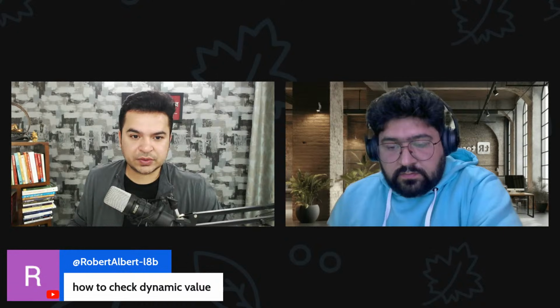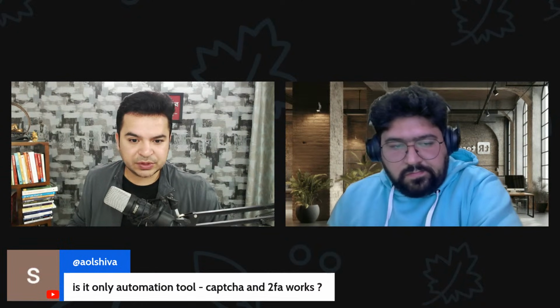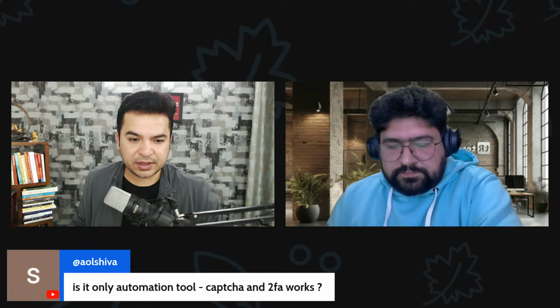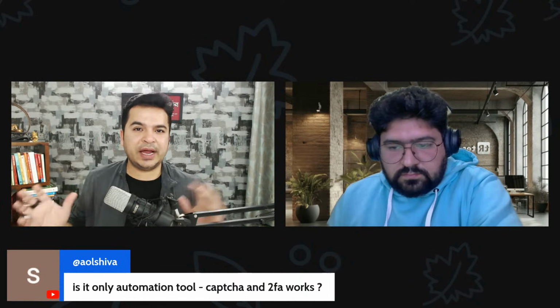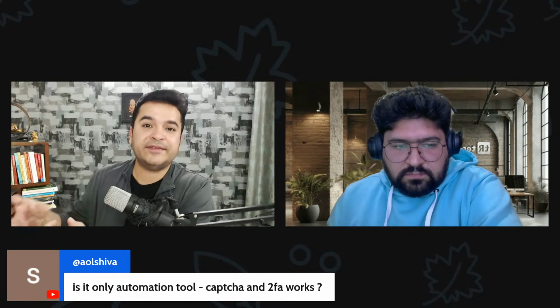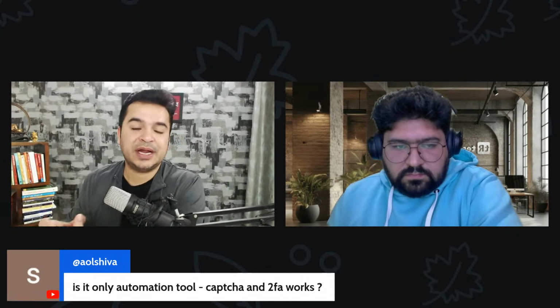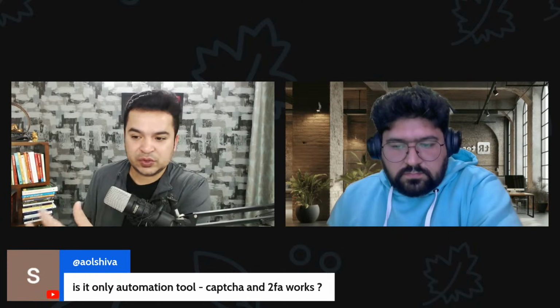Okay. So one question from, I guess, Shiva: is it only an automation tool for CAPTCHA and two-factor authentication? Sorry, Shiva, we did not get your question. So basically, Shiva, it's an end-to-end tool which can automate any kind of scenarios. If your scenario includes CAPTCHA and multi-factor authentication, it does not block. It can even bypass this. So this is an end-to-end solution.